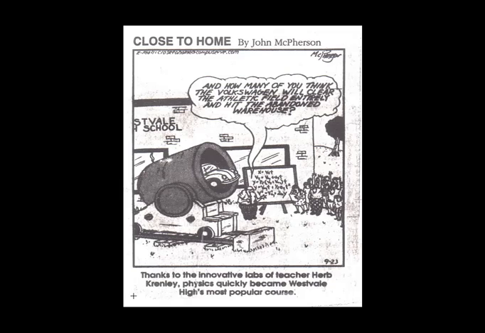And the caption says, "Thanks to the innovative labs of teacher Herb Crenley, physics quickly became Westvalley High's most popular course." Oh, wouldn't that be fun if we could launch Volkswagens in a giant cannon? How cool would that be?